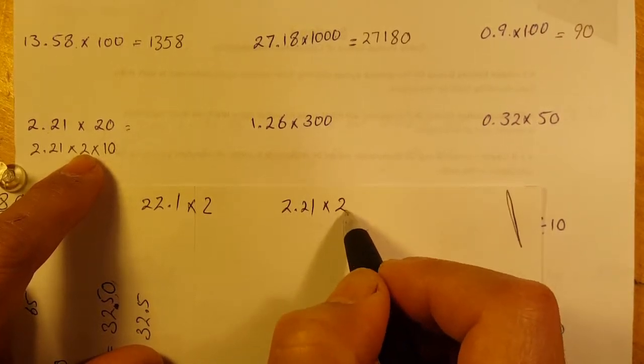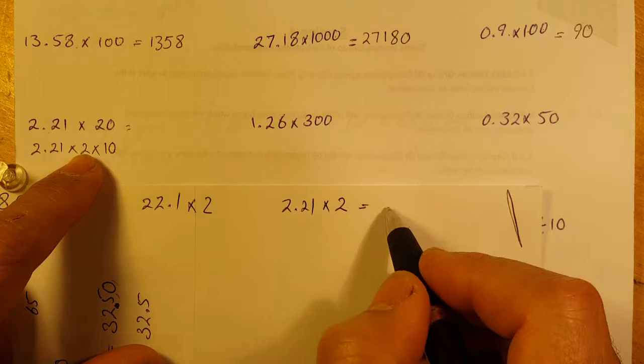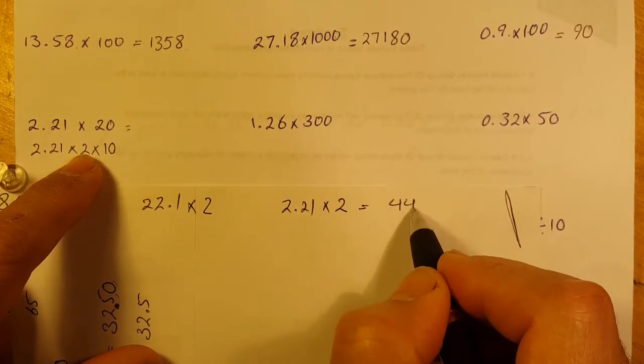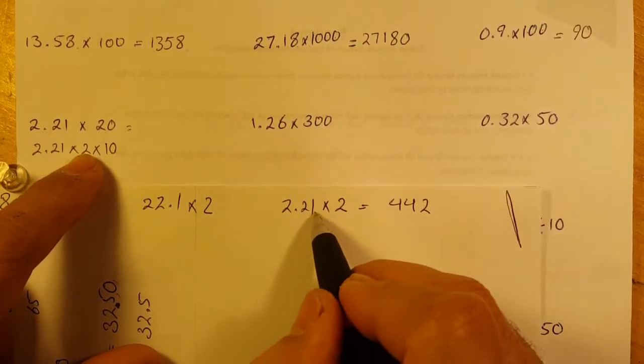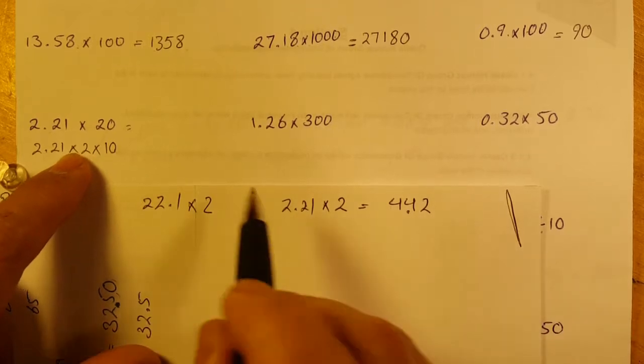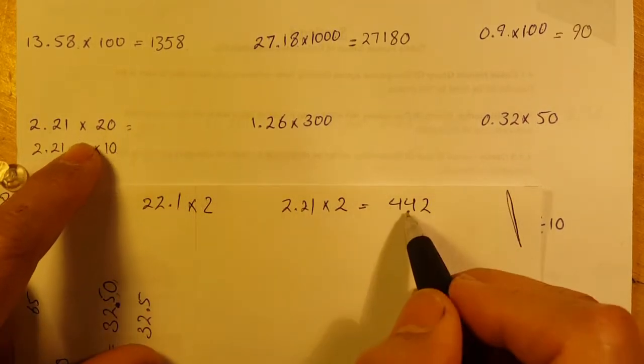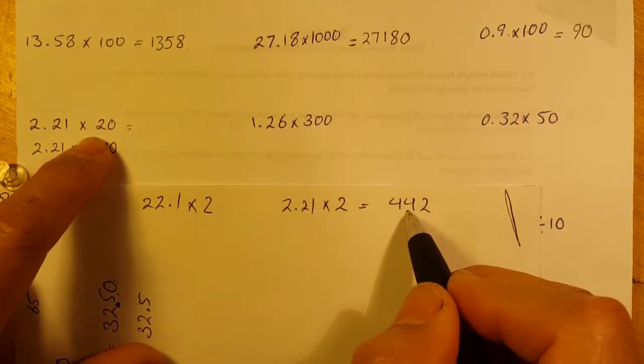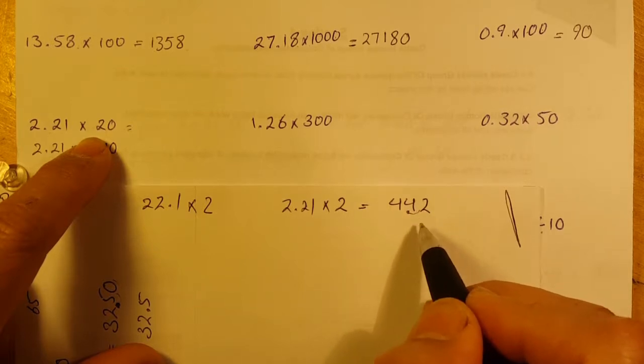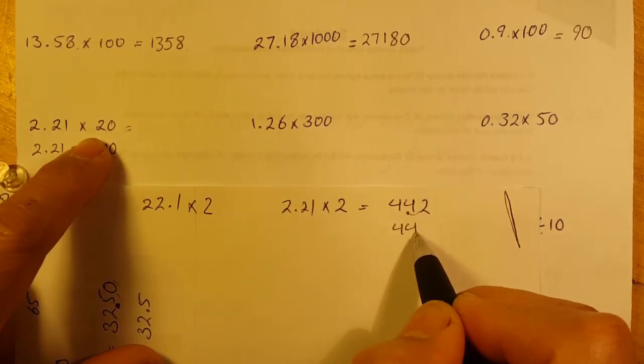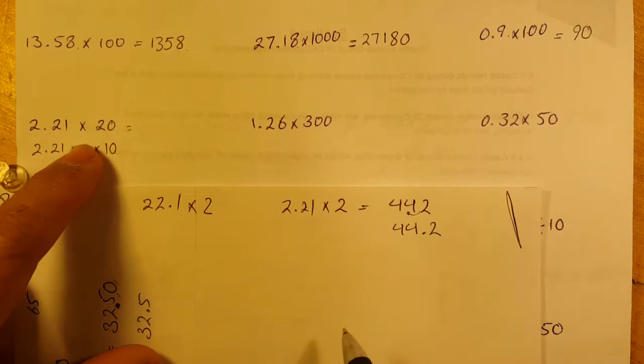2.21 times 2, which is 442, 2 digits of decimal. Then we have 0, and the 0 moves the decimal 1 digit to the right side. So the result is 44.2.